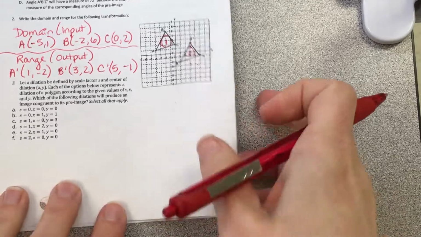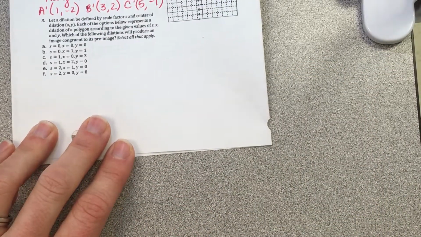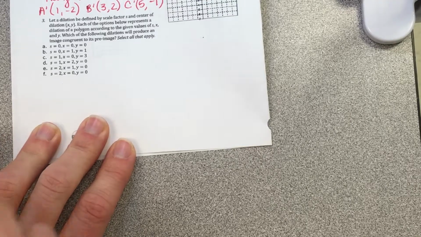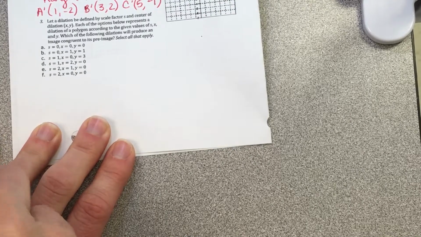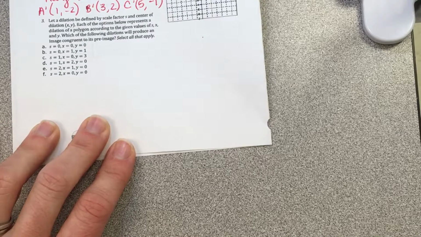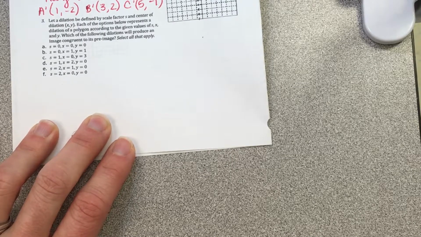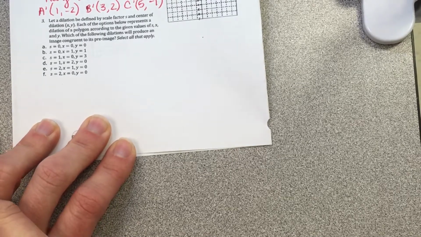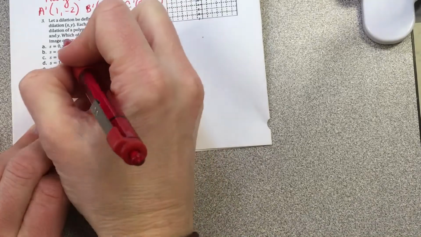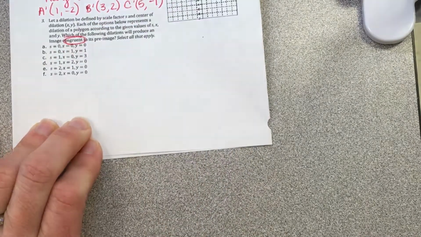Okay. All right. Number 3, let a dilation be defined by a scale factor S and a center of dilation X, Y. Each of the options below represents a dilation of a polygon according to the given values of S, X, and Y. Which of the following dilations will produce an image congruent to its pre-image? All right, so what's something important in that? Congruent, we need them to be congruent.